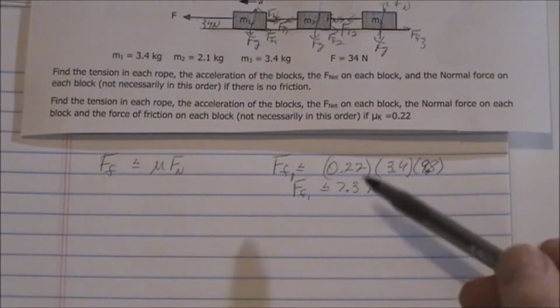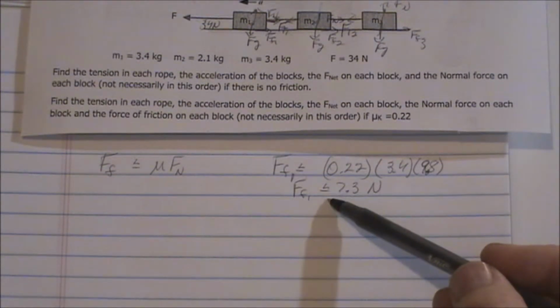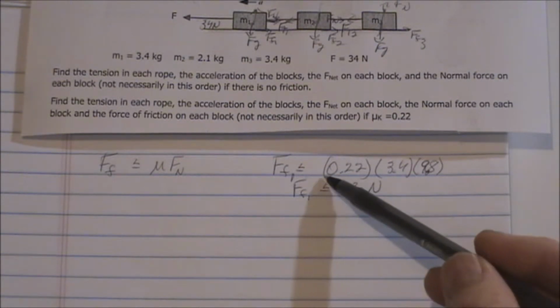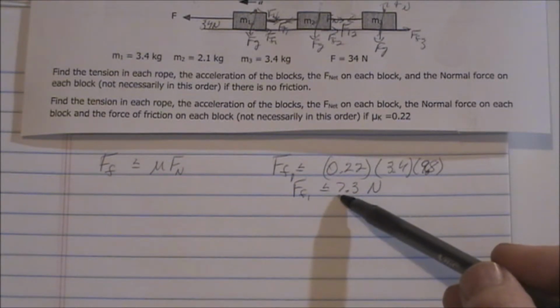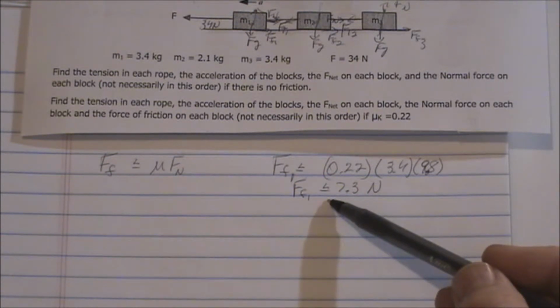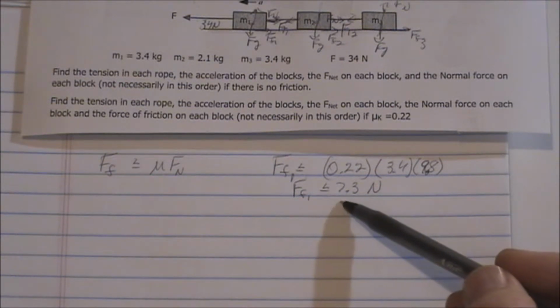Now this is a good time to talk about this less than or equal sign. I alluded to that in the last video, that we'd spend a few minutes talking about that. The force of friction here is going to be less than or equal to this number. If the object is just sitting there, and I only pull with a force of 3 newtons, this force of friction is actually not 7.3 newtons, it's only 3 newtons.